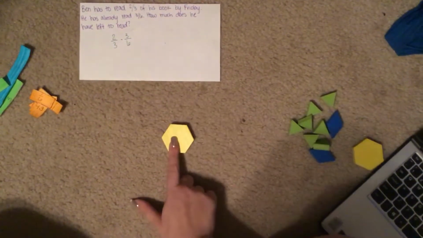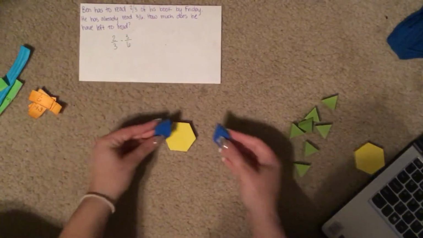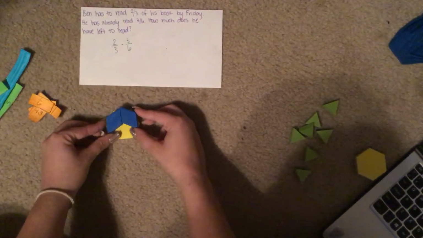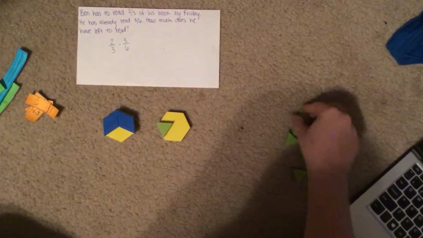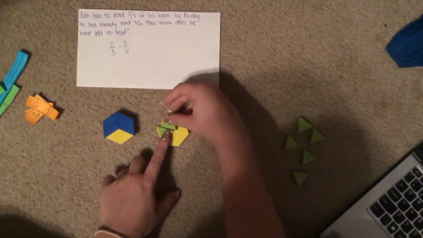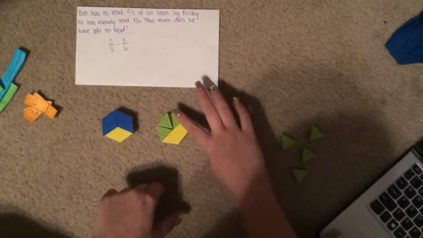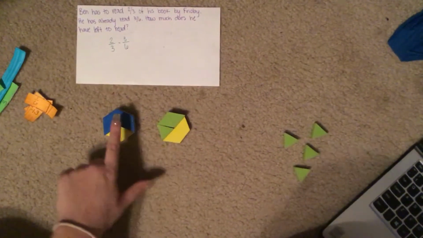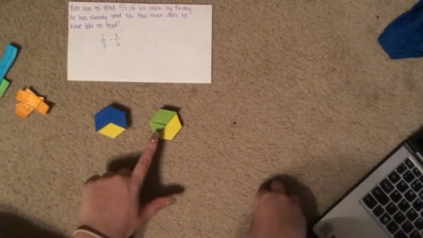For this, we're going to use the hexagon as our whole. Since we know that 3 rhombuses make a whole, we have 2/3 shown below. Then we have another whole, and we have 3/6 on this one. I'm using the triangles because we know that 6 triangles will fill up this whole. Once again, we cannot take 3 triangles from 2 rhombuses because they are not the same unit. We'll have to make these rhombuses the same unit as the triangles.